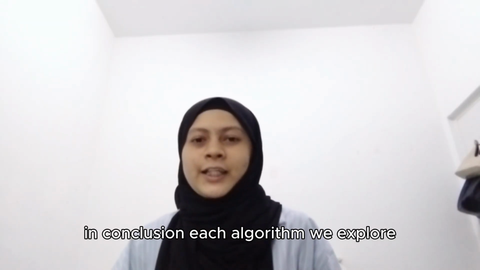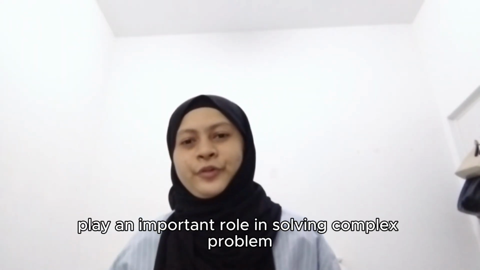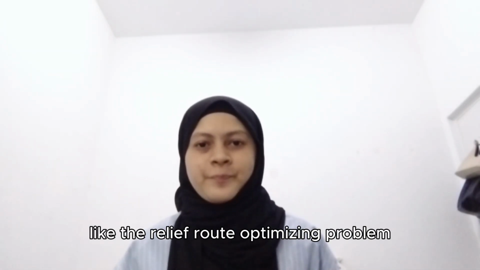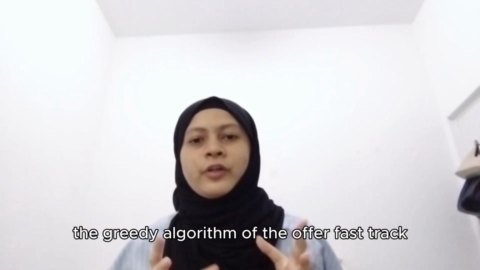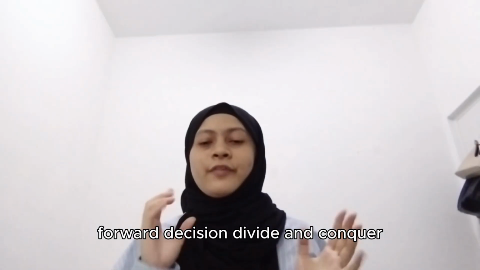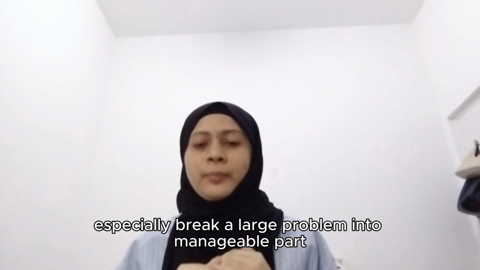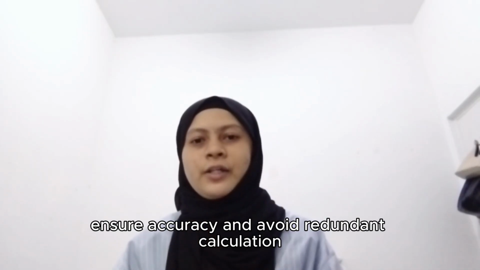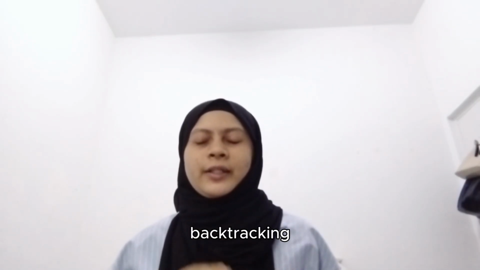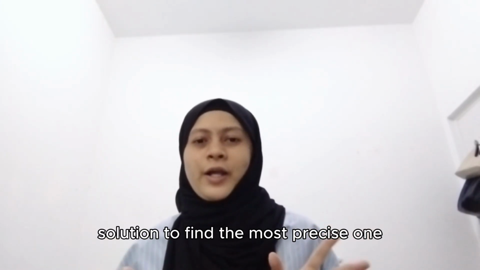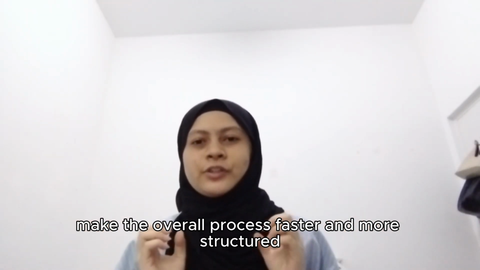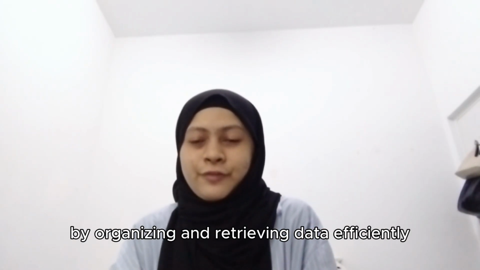In conclusion, each algorithm we explored plays an important role in solving complex problems like the relief route optimization problem. The greedy algorithm offers fast, straightforward decisions, divide and conquer breaks large problems into manageable parts, dynamic programming ensures accuracy and avoids redundant calculation, and backtracking explores all possible solutions to find the most precise one. Finally, sorting and searching make the overall process faster and more structured by organizing and retrieving data efficiently.